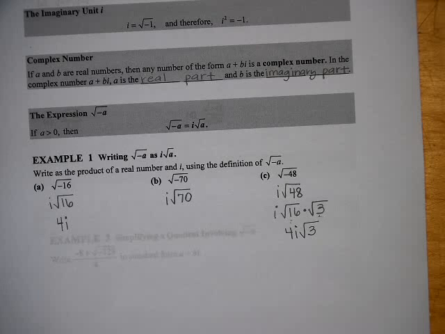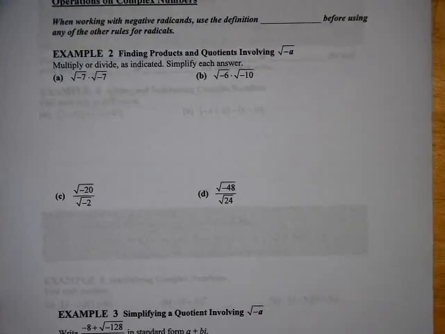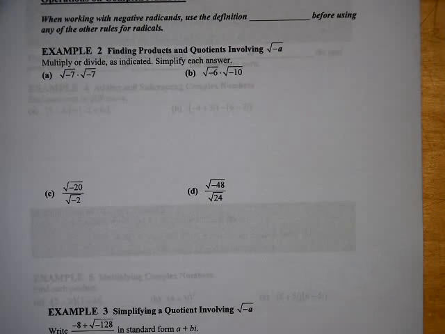All right, now we are going to look at our next example. And before we do that, we're going to get a definition on the top of the next page. We're talking about, again, operations with complex numbers. So we're going to multiply, divide, add, and subtract complex numbers.